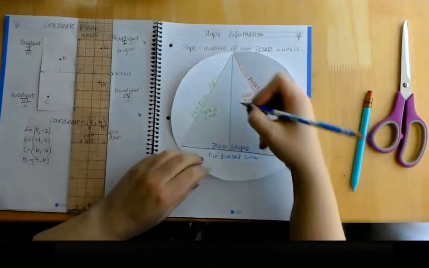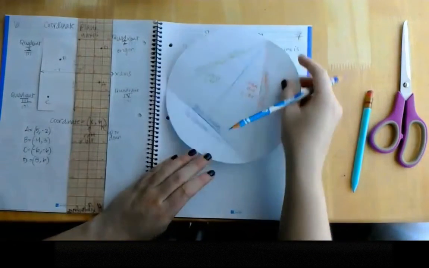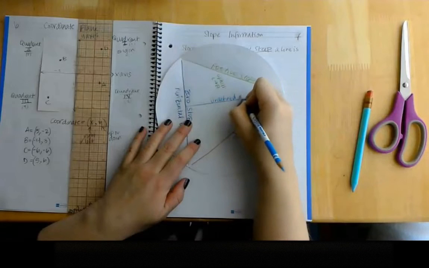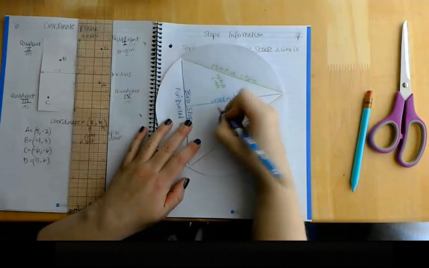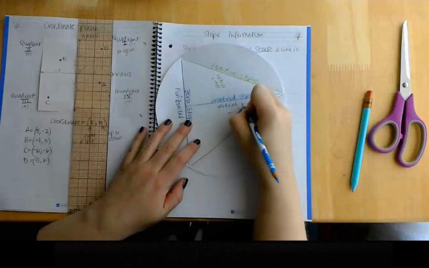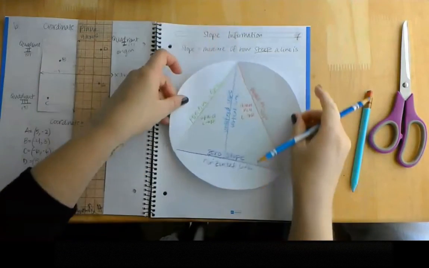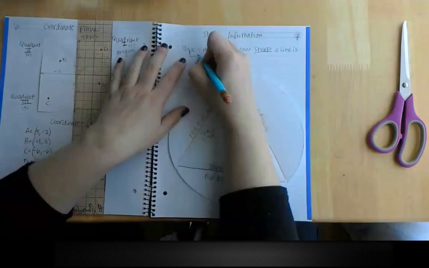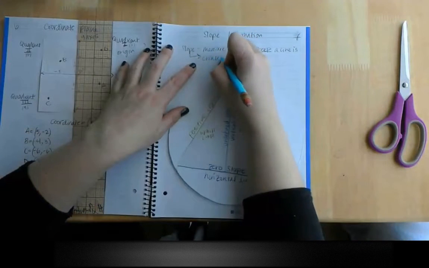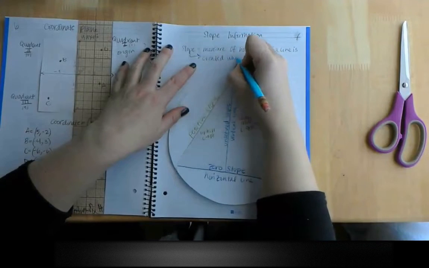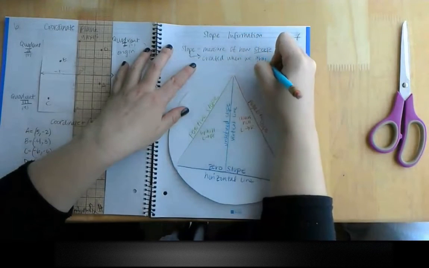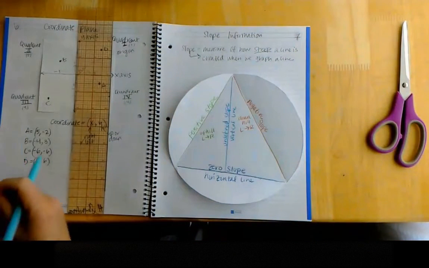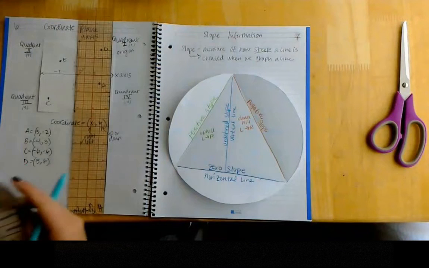Good job. Okay. So this line that I just created, this is an undefined slope, which is just a vertical line. So hopefully this information will help you as you move forward. Again, I should probably add that up here too. It's created when we graph a line. So that's really what you're going to be focusing on this week, is how to graph the lines of equations.